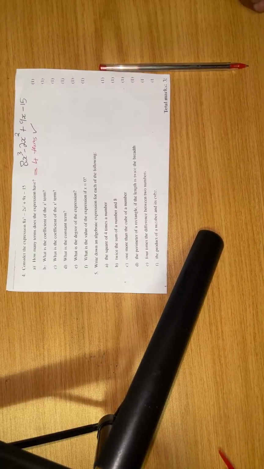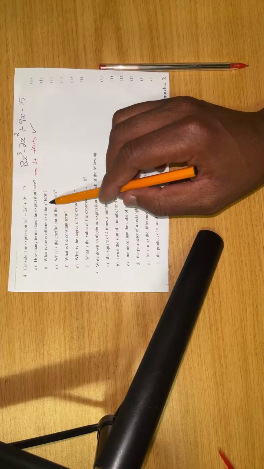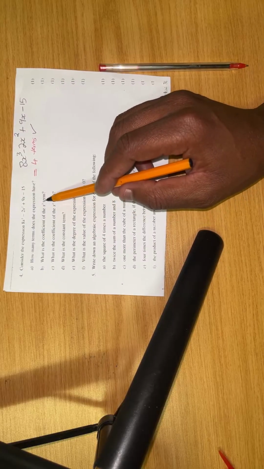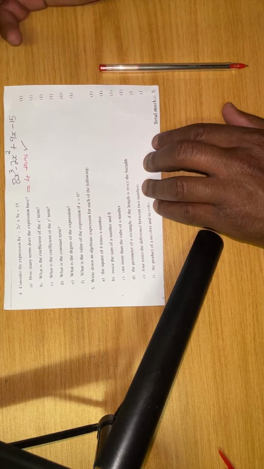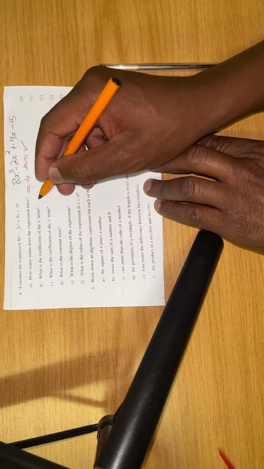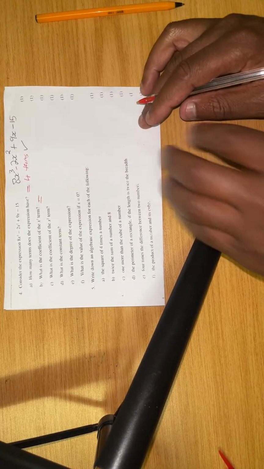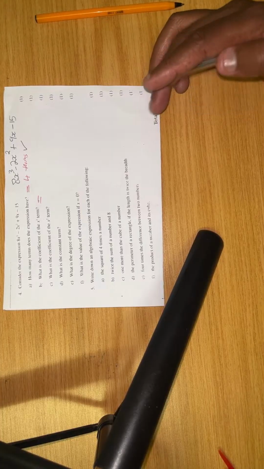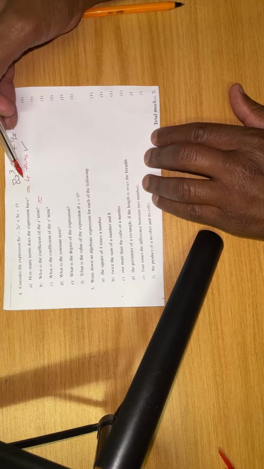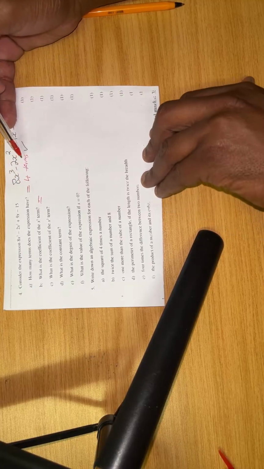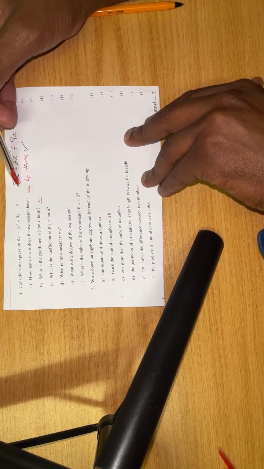Let's move to B. What is the coefficient of the x cubed term? Coefficient, what are we talking about? We are talking about the number that comes before the variable, okay?